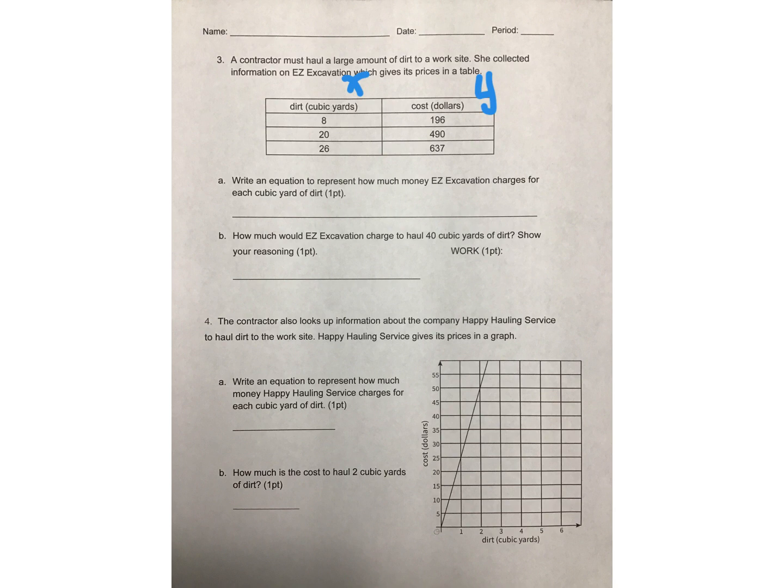And B, how much would EZ Excavation charge to haul 40 cubic yards of dirt? Part B then is how much would EZ Excavation charge to haul 40 cubic yards? In part A, you're finding out how much it costs for just 1 cubic yard. Question B now is asking you for 40 cubic yards.